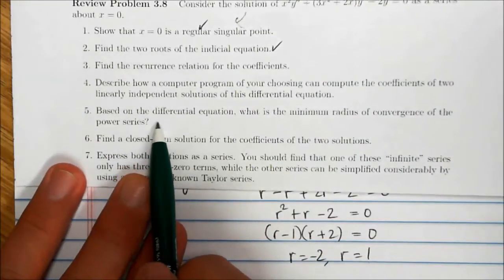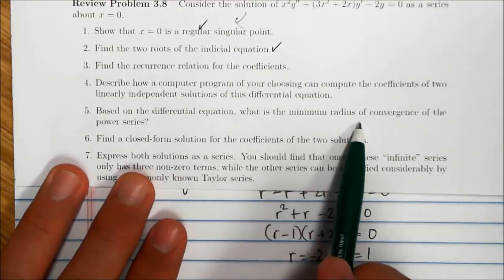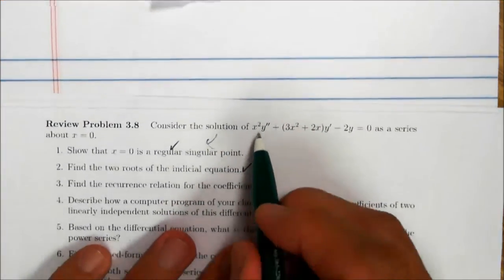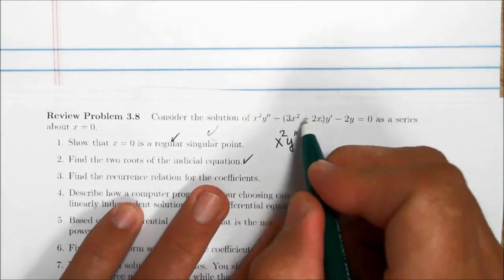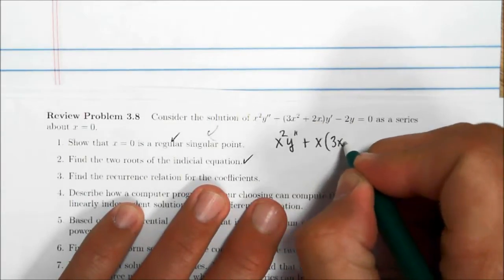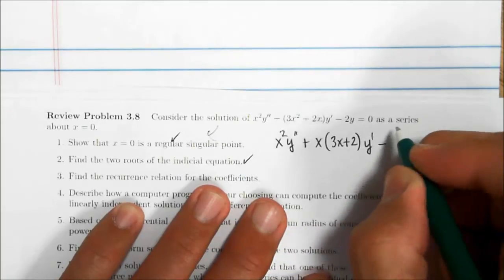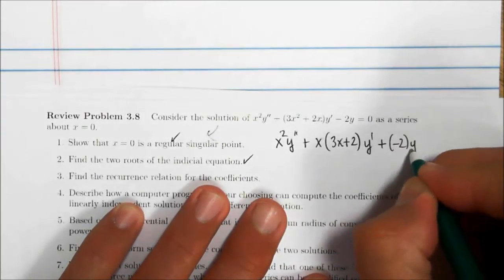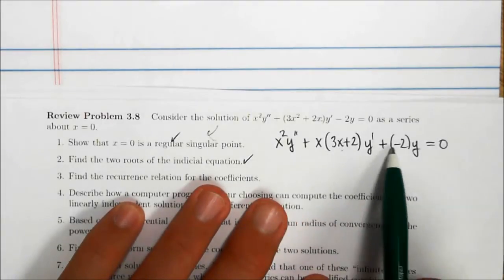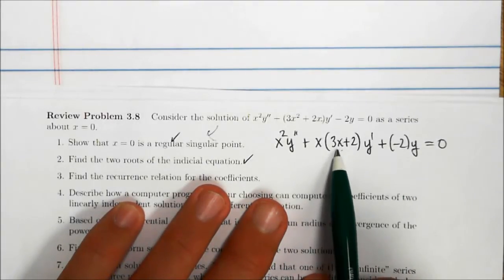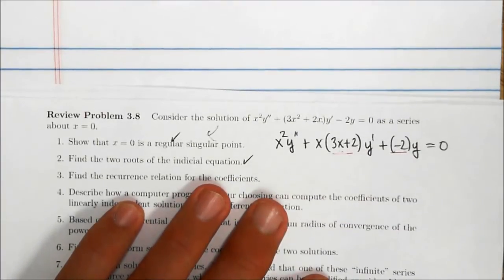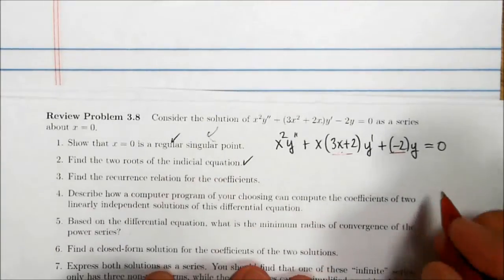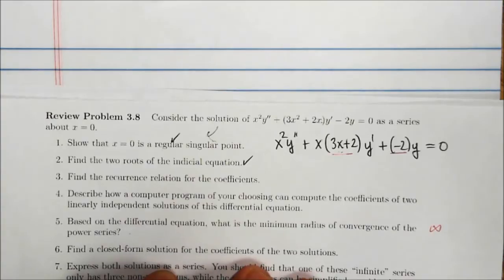Let's jump to part 5. Based on the differential equation, what is the minimum radius of convergence for the power series? Now, we've already written this with x squared in front, so that's x squared y double prime. Let me factor an x out of this. So x times (3x plus 2) times y prime. Then I have plus negative 2 times y equals 0. The things in parentheses do not blow up, and so we're guaranteed that the minimum radius of convergence is infinity, that this will converge for all values of x.